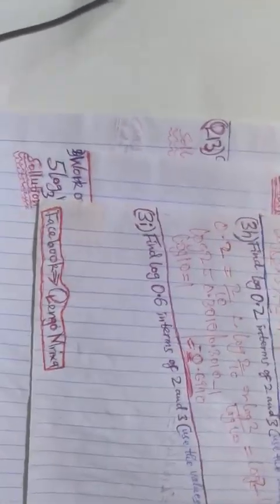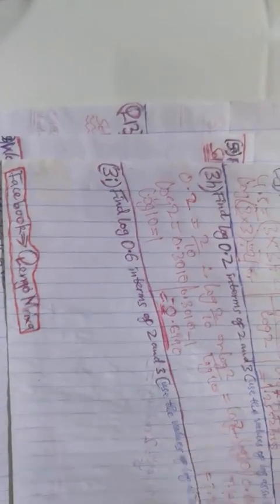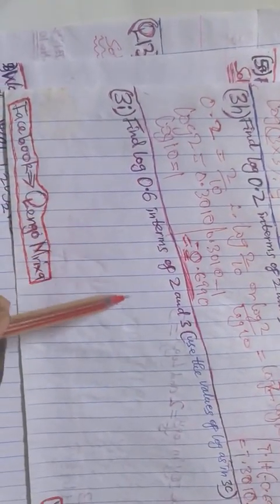Now for question number 3E. Question number 3E: find the log of 0.6 in terms of 2 and 3.